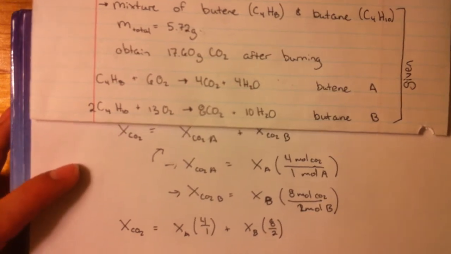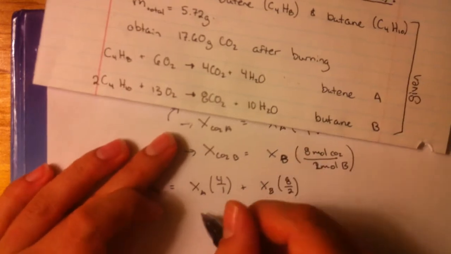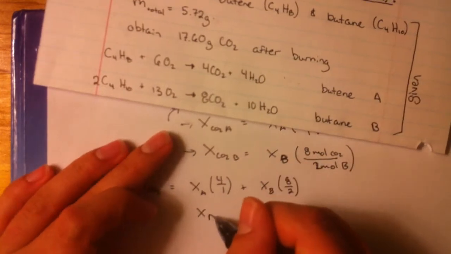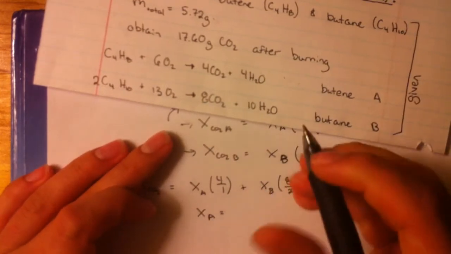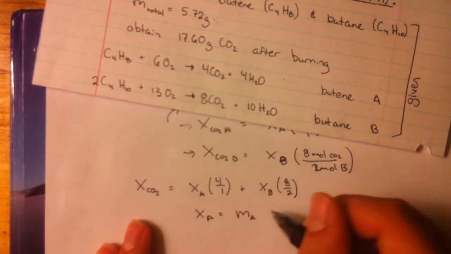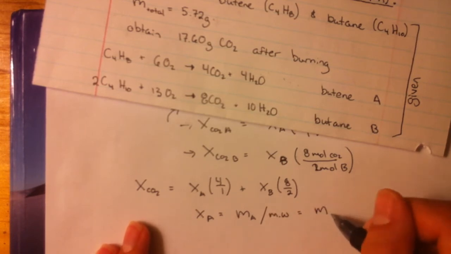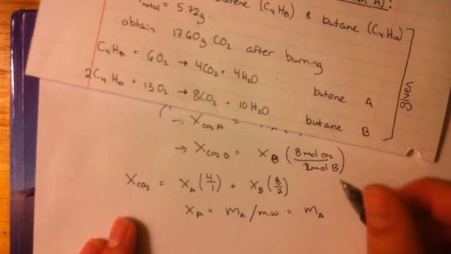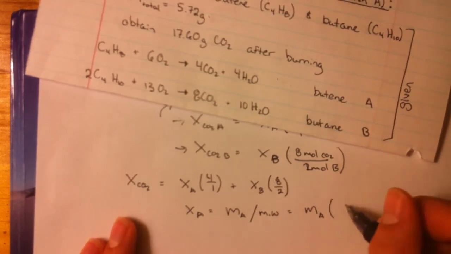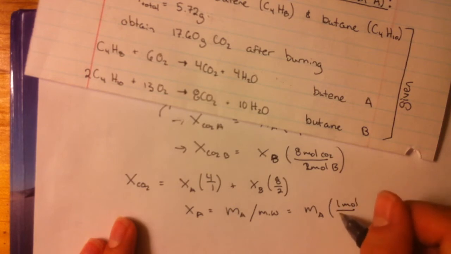Now you say, well, we don't know the moles of A, we don't know the moles of B. Well, we know that moles of A equals the mass of A divided by molecular weight, which happens to be mass of A times 1 mole per 56 grams.